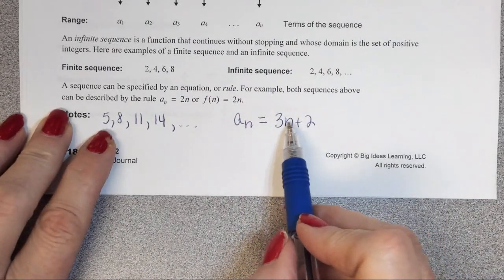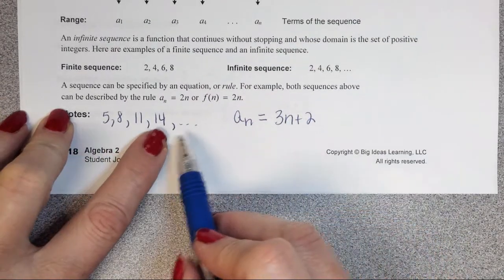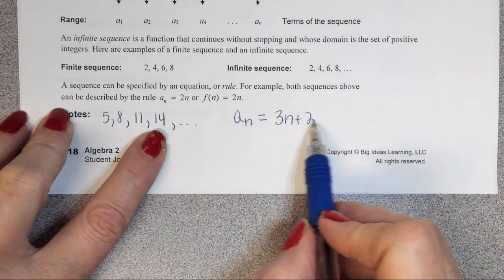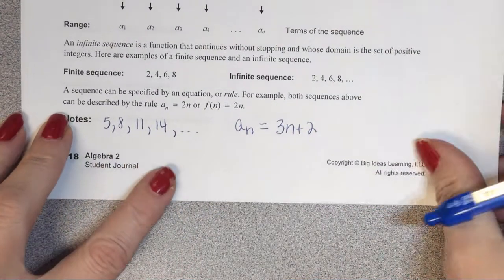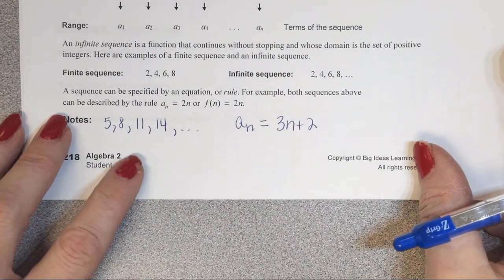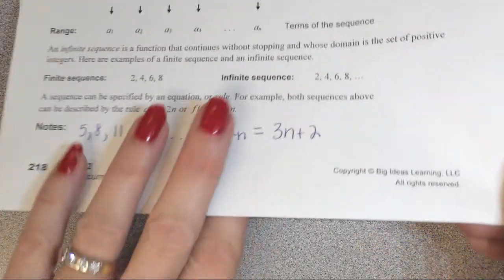For my first term, 3 times 1 is 3 plus 2. My fourth term, 3 times 4 is 12 plus 2. It works. Very good. How many people got that right? Just need a little more time, the rest of you?